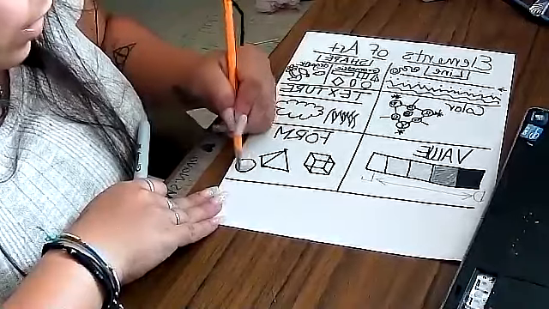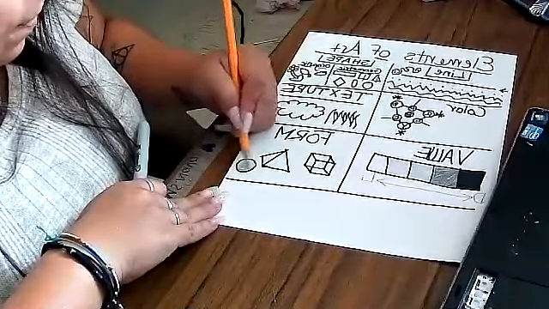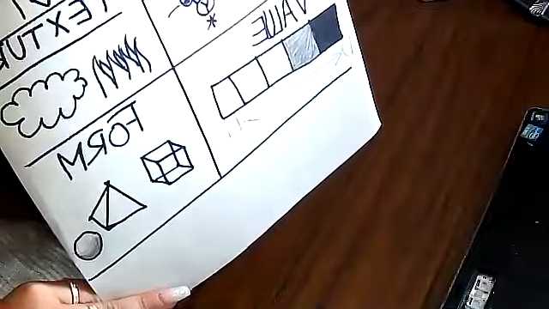So we have darkness and we have lightness for our sphere. Can't really see that, but I'll hold it up a little bit. You see that? Darkness, light.